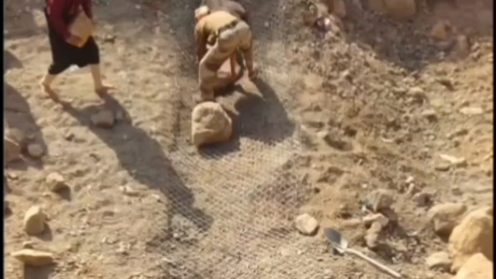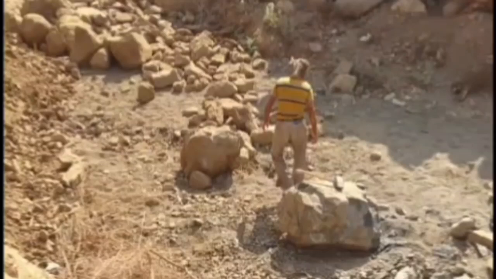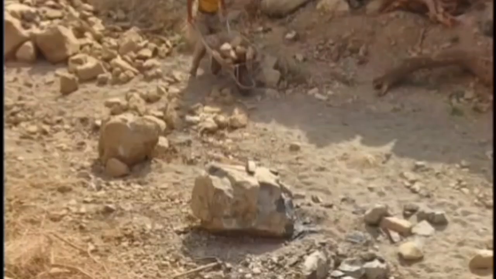These structures store water within sand, naturally filtering and preserving it for future use. In this video, we will explore what sand dams are, their benefits, how to build them, and why they are a game-changer for water conservation.